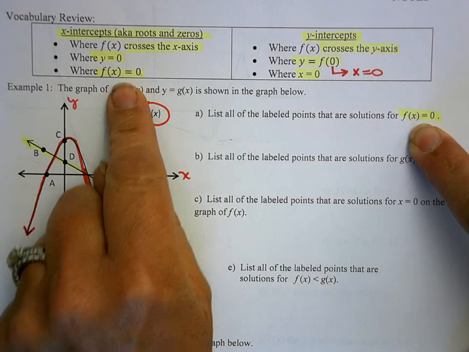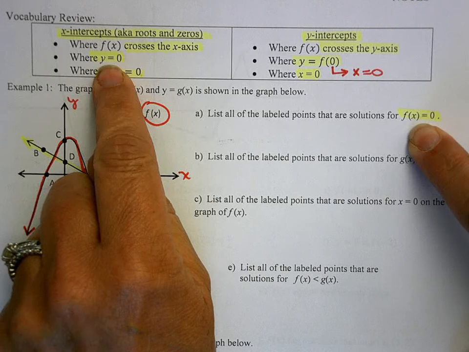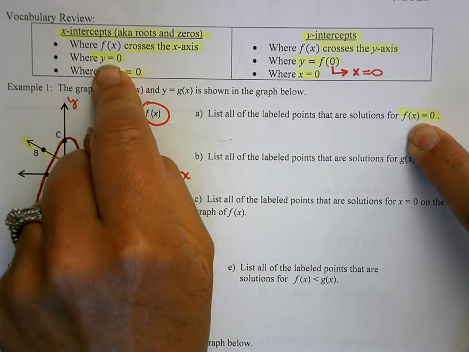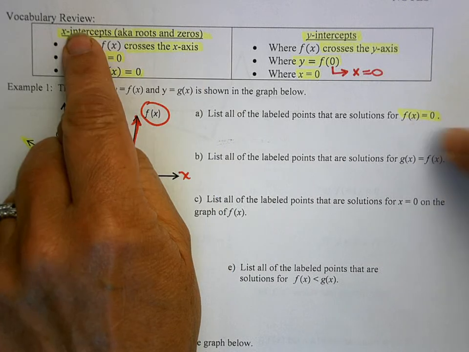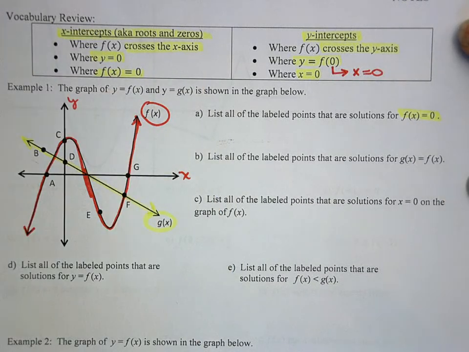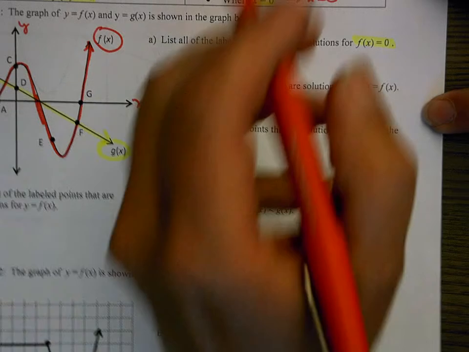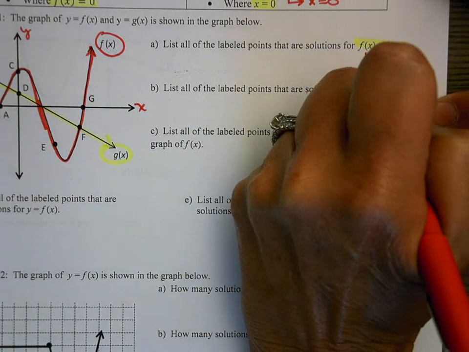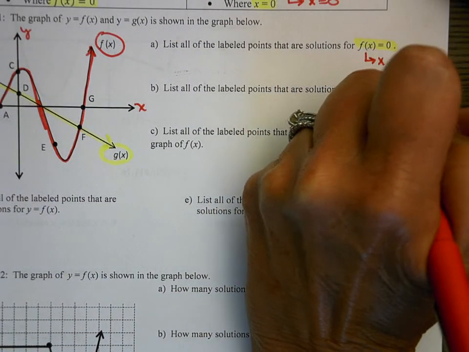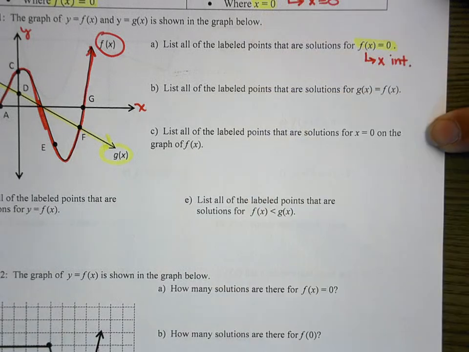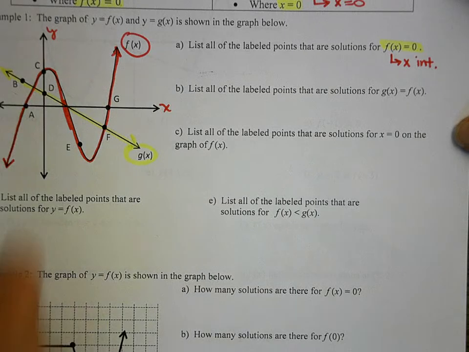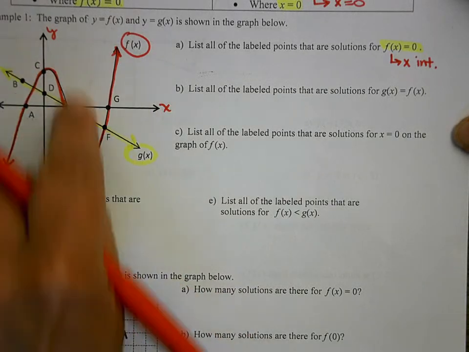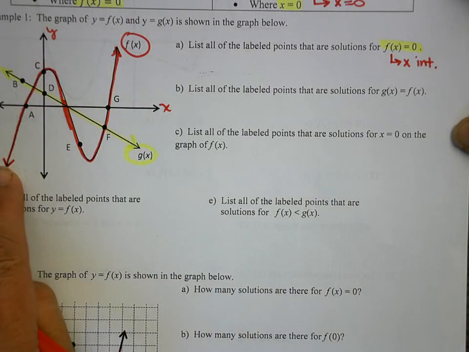So f of x equaling 0, remember that means that our y value is 0, and if our y value is 0, that's where it crosses the x-axis. So what are we looking for? We're looking for x-intercepts, right? So when we see that f of x is equal to 0, we are looking for x-intercepts. On f of x, my red graph, I'm looking for the x-intercepts where it is labeled.